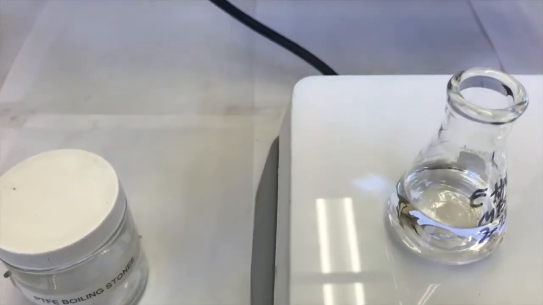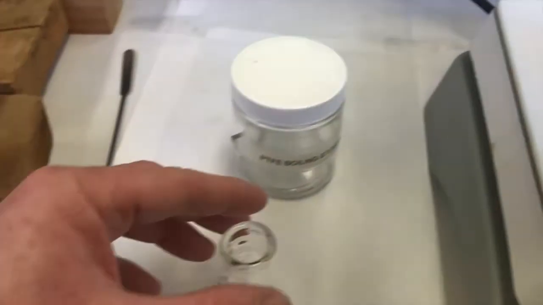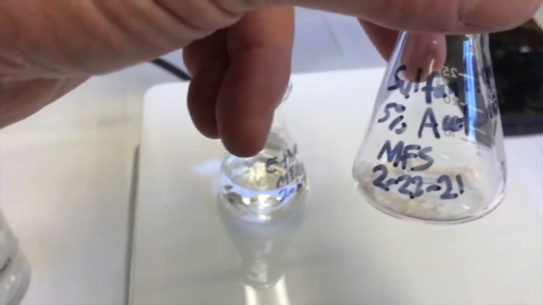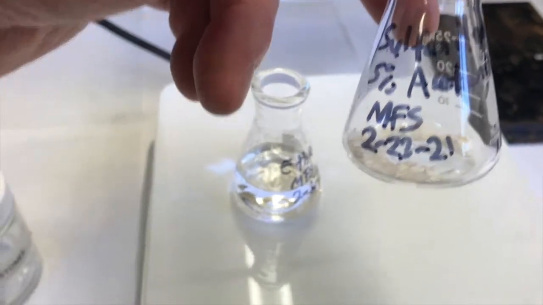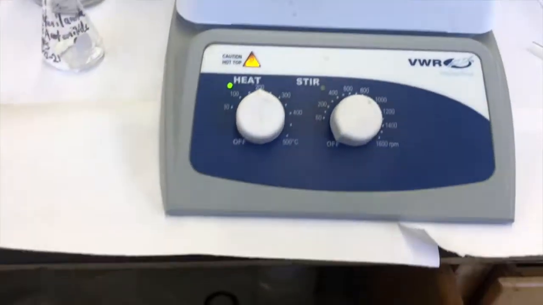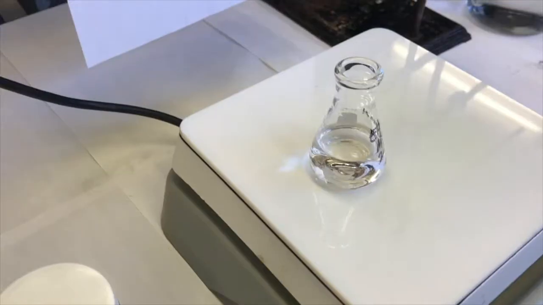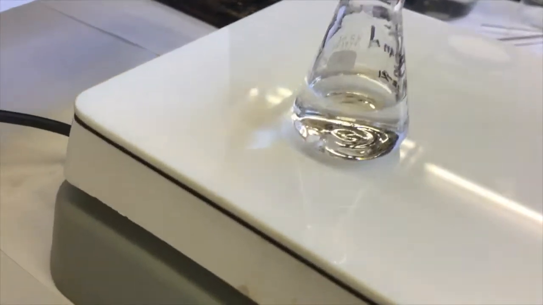The evaporative cooling is powerful. So I don't want to put my glass on the hot plate without any solvent, because the glass will get extremely hot and most likely then oxidize the solid and burn it up. So we don't want that. So we're gonna wait till this boils and I'll show you what I mean. I'm starting to see some bubbles off the boiling stones.